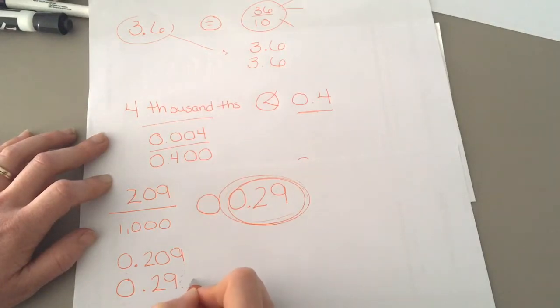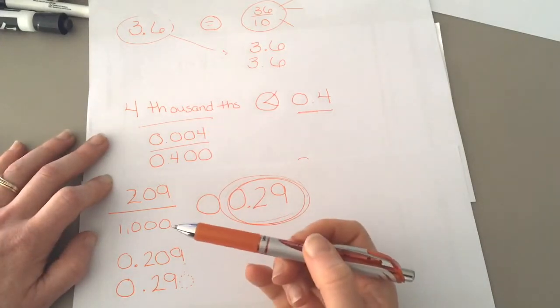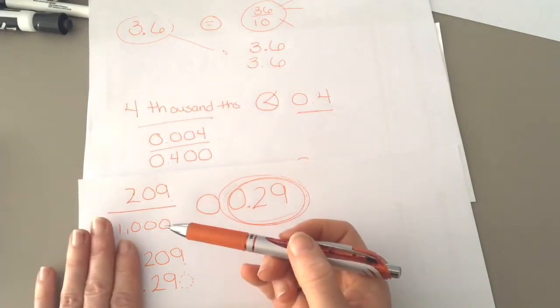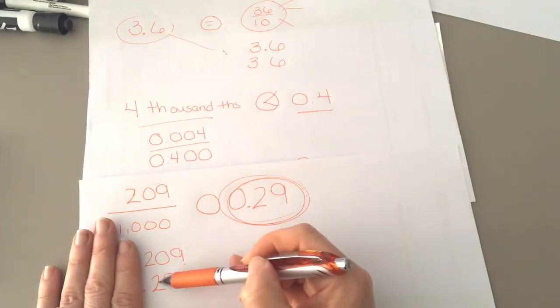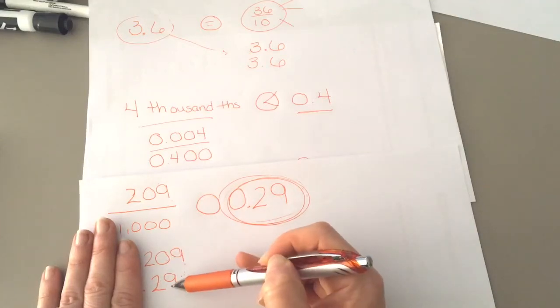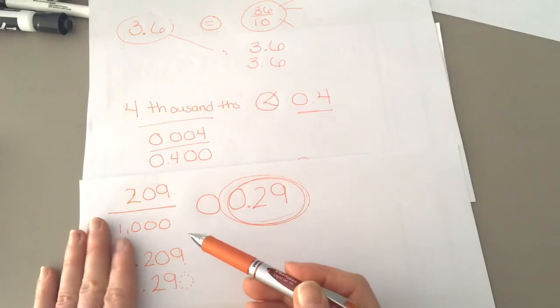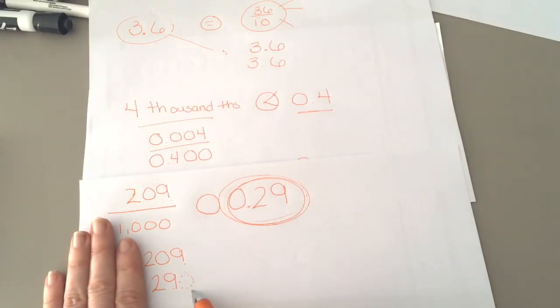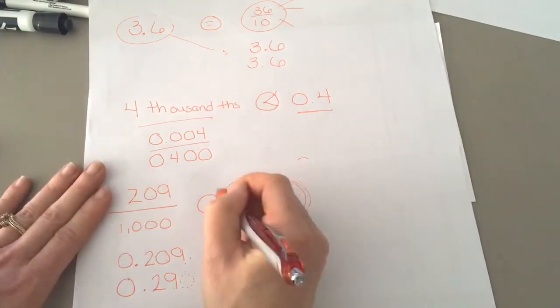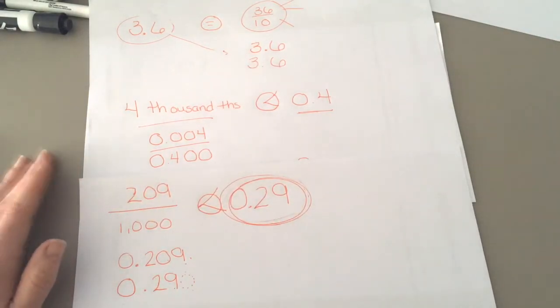So I have to put that 0 in here. If I were to look at them this time, I would see that 2's are the same, 0 is smaller than 9. Or if you just cover up those decimals, it looks like I have 290 versus 209. So obviously 290 is bigger.